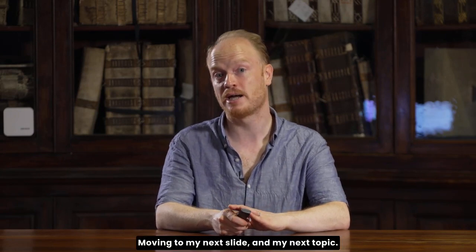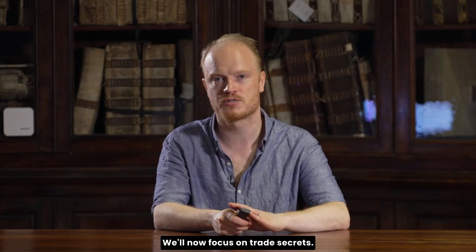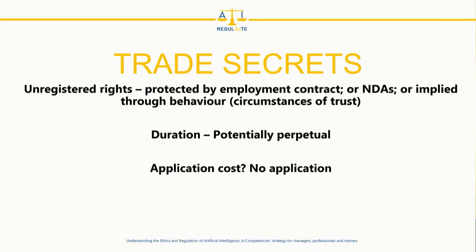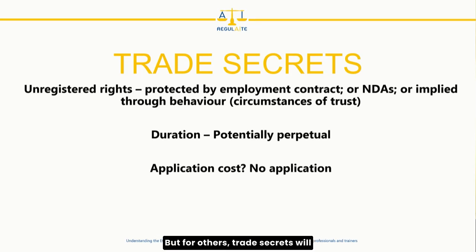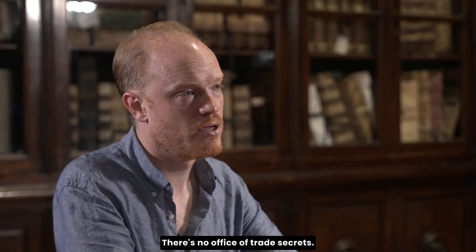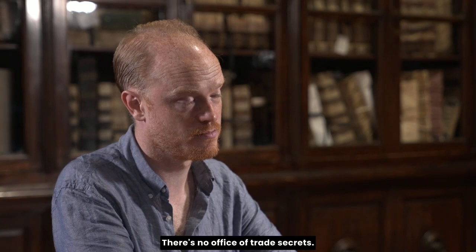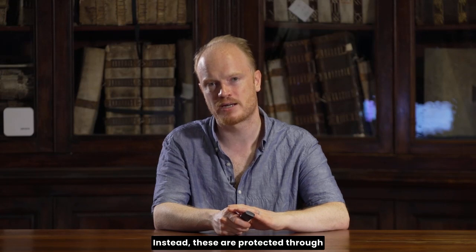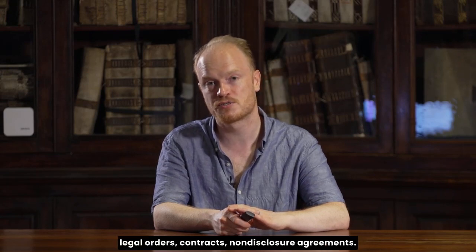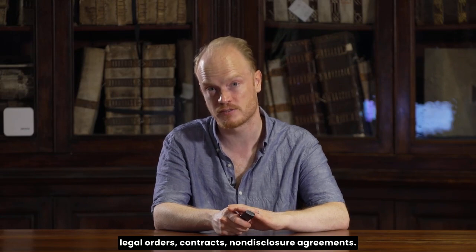Moving to my next slide and my next topic, we'll now focus on trade secrets. So for certain inventions and intellectual property, patents will make the most sense to use as a way of protecting your invention. But for others, trade secrets will make a lot more sense. And these are actually unregistered rights. There's no Office of Trade Secrets. You don't apply for a trade secret.